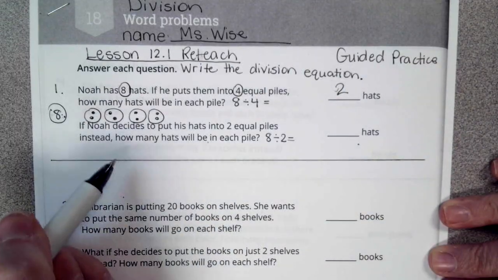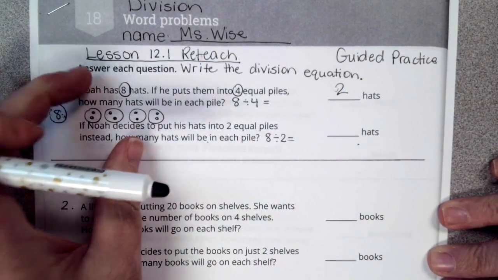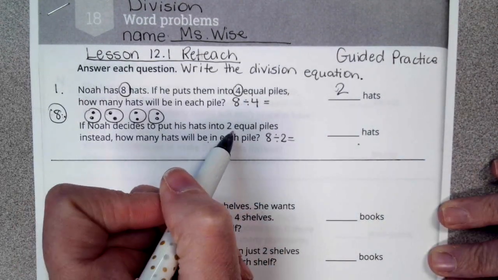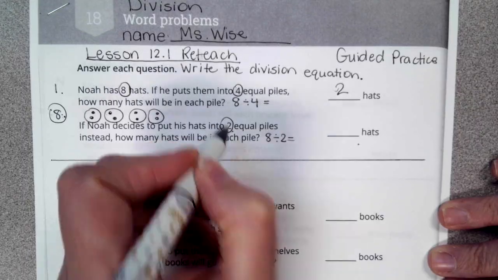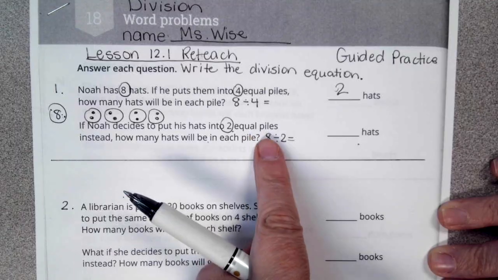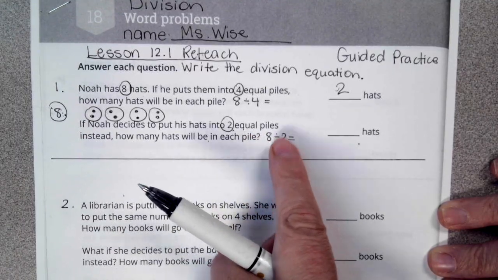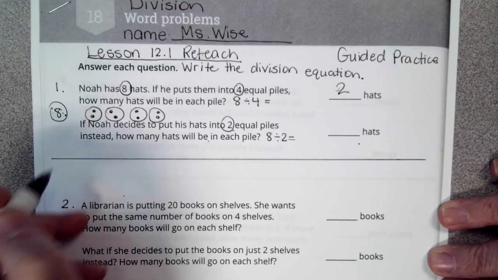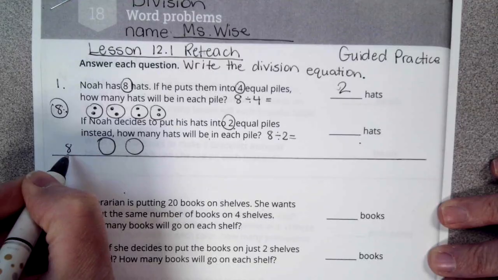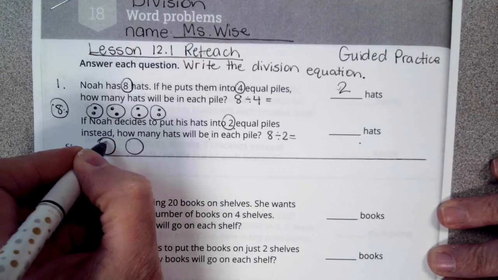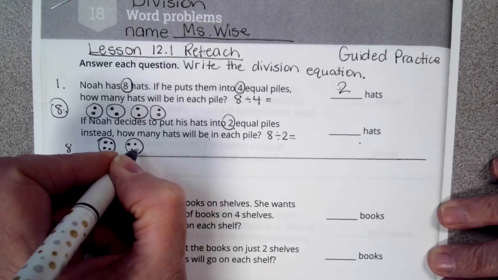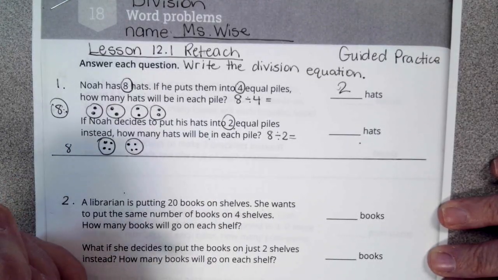Okay, so we're still talking about Noah and his 8 hats. That's why I drew a line here so you would know that these two problems go together. If Noah decides to put his hats into 2 equal piles, instead, how many hats will be in each pile? Okay, so we still have 8 hats, but now we're going to put them into 2 piles. What's my big number? 8. Okay, so here's my 2 piles. I'm going to put in one at a time until I get to 8. 1, 2, 3, 4, 5, 6, 7, 8. How many are in each pile? 4.